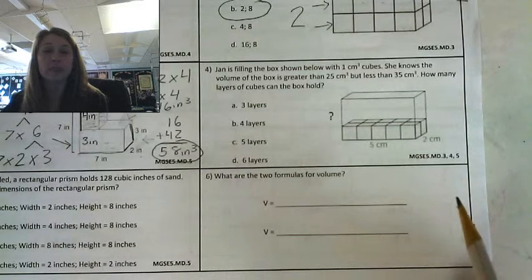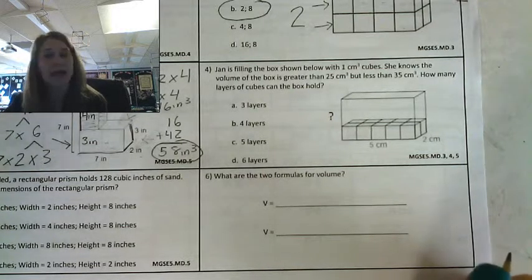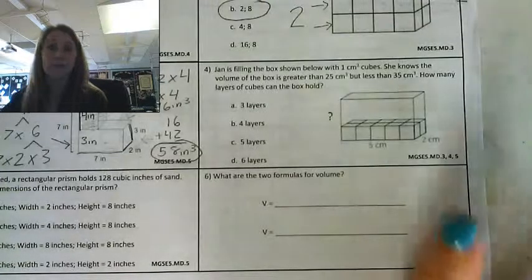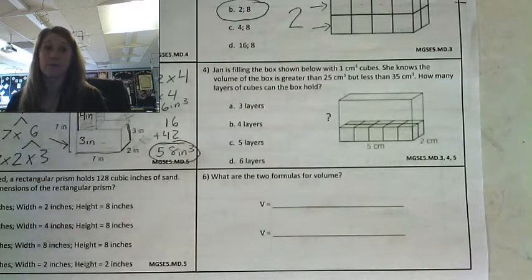Jan is filling the box shown below with 1 centimeter cubed cubes. She knows the volume of the box is greater than 25 centimeters cubed, but less than 35 centimeters cubed. How many layers of cubes can the box hold? Well, this is an interesting question. This isn't exactly what I've seen in class, but I'm going to use what I know about volume to help me figure this out. All right, again, I'm going to write down my formula for volume.